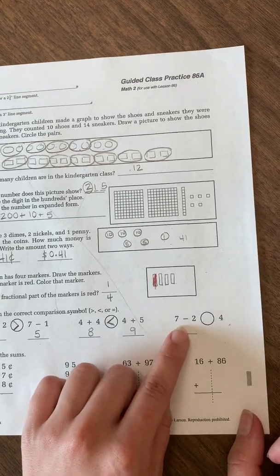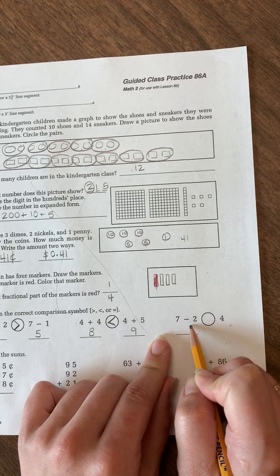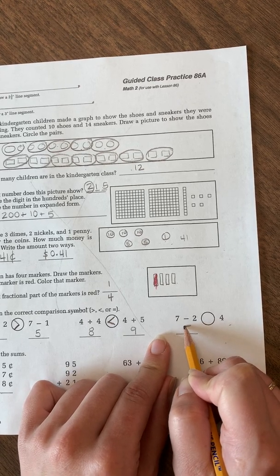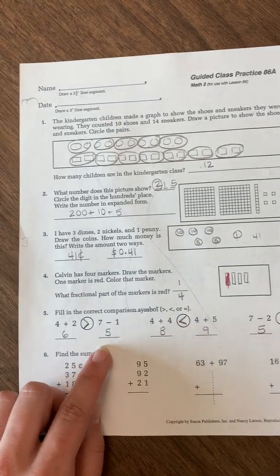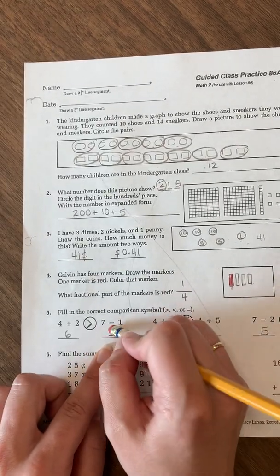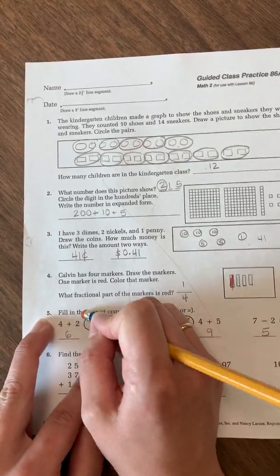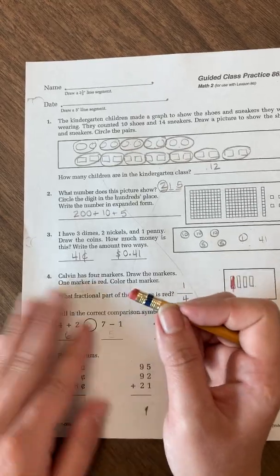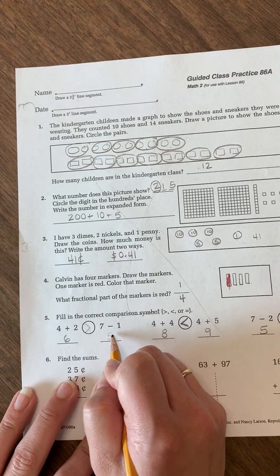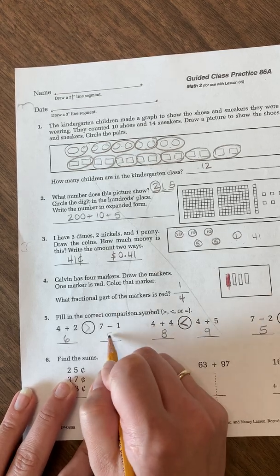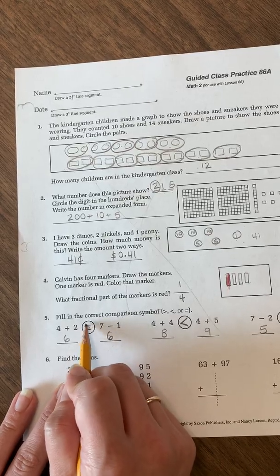And our last one, what's 7 minus 2? That's 5. Gosh, I just realized this one is wrong. 7 minus 1 is not 5. I'm sorry, my friends. You're probably screaming at the computer saying, Miss Emily, you're wrong. Going back. 7 minus 1 is 6. And 6 is the same, so you use your equal sign.